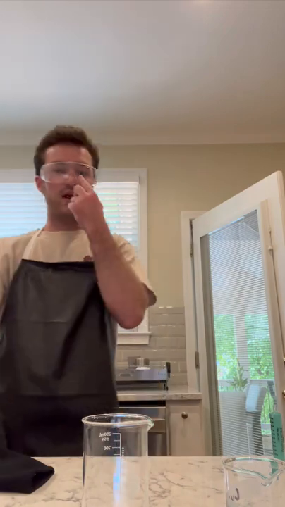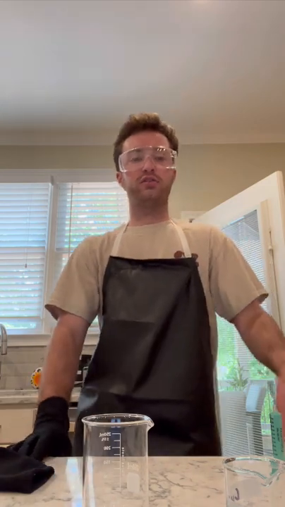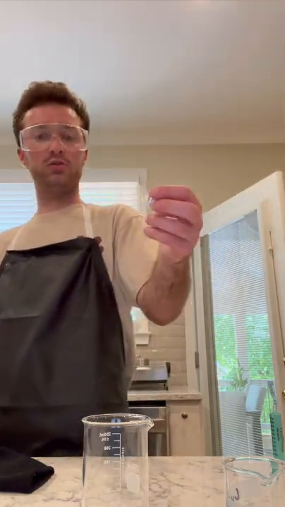Alright, so welcome back. This is my 4th reaction. This is the aluminum foil with the copper chloride. So for starters for this reaction, I get my 2nd piece of 2x2 centimeter aluminum foil. I'm going to crumble it up and place it into a beaker.